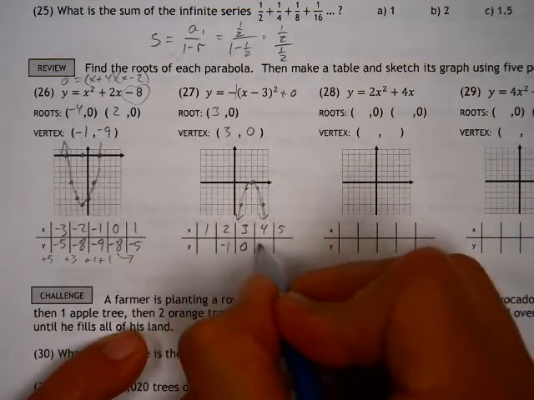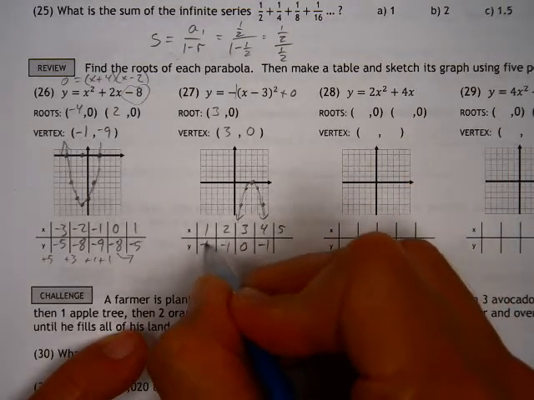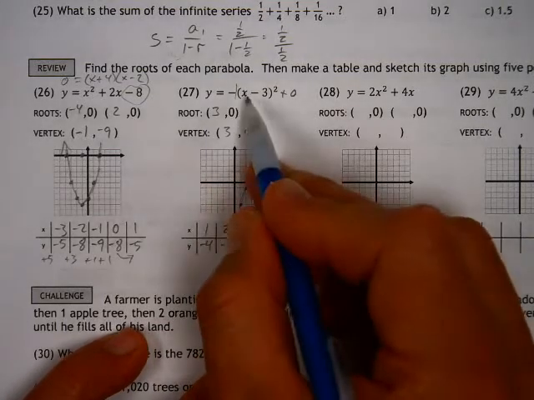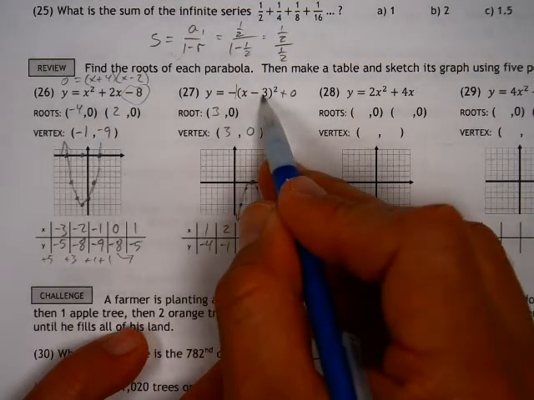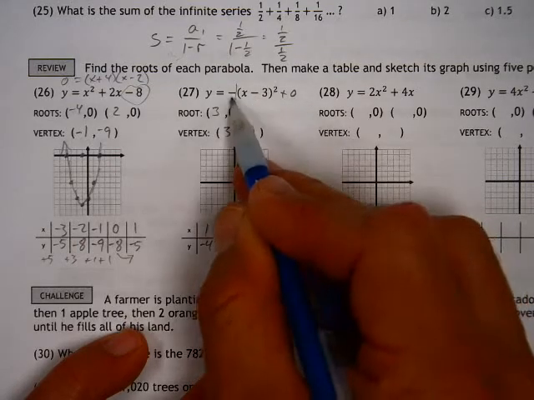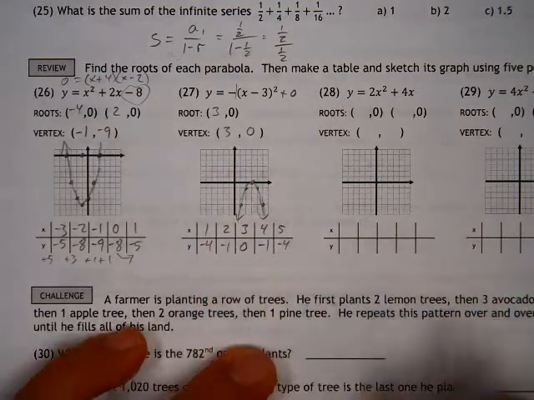Okay, so negative 1 and negative 3 more would be at a negative 4, but at the same time, if you plug a 5 into this equation, 5 minus 3 is 2, 2 squared is 4, make it negative, there's your negative 4.